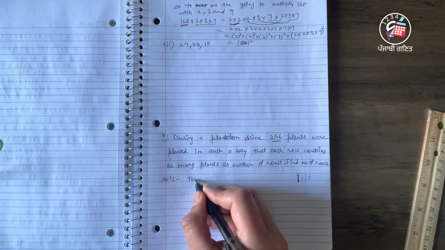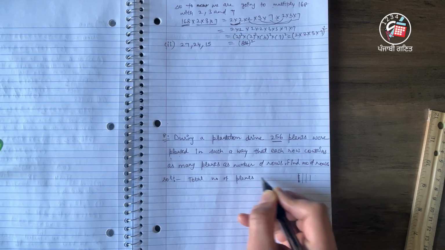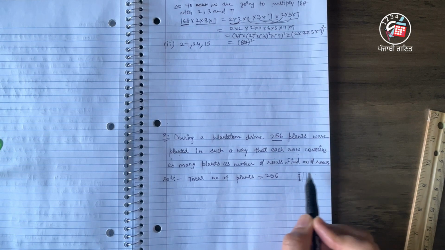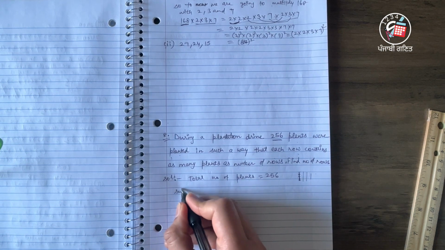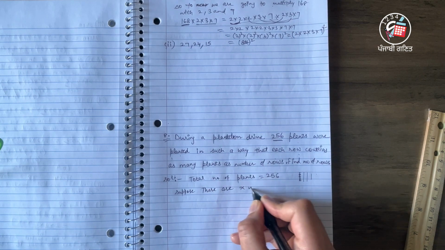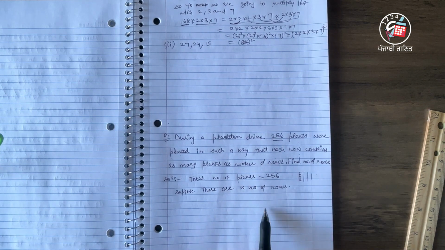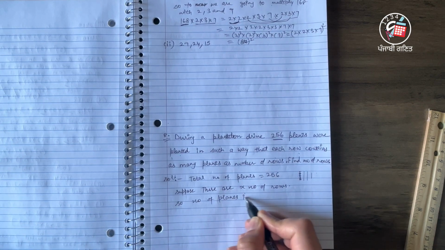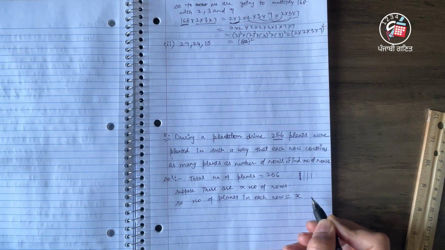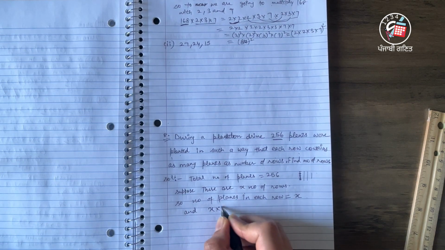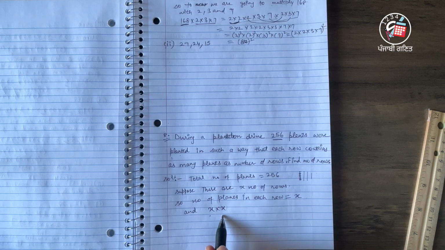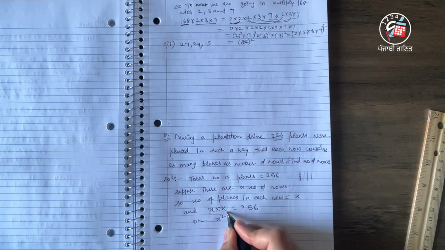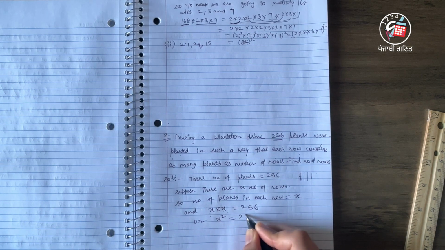Okay, solve. Total number of plants is equal to 256. We don't know the number of rows and the number of plants in each row. Suppose there are x number of rows. We suppose the number of rows is x. So the number of plants in each row is also x, and x into x, we multiply the number of plants with the number of rows, then we get 256, or x square, x into x, what is equal to x square, is equal to 256.